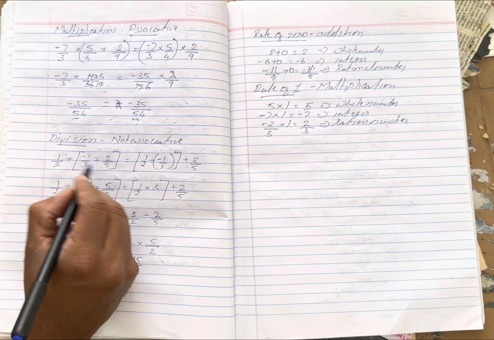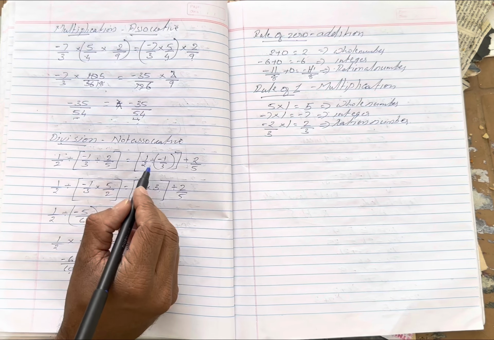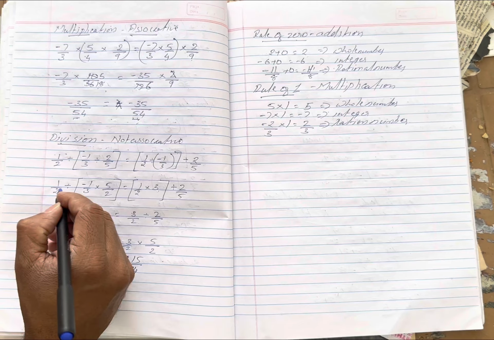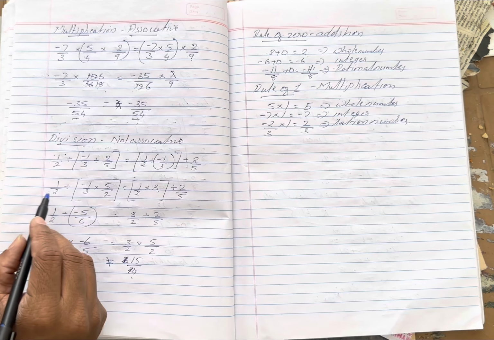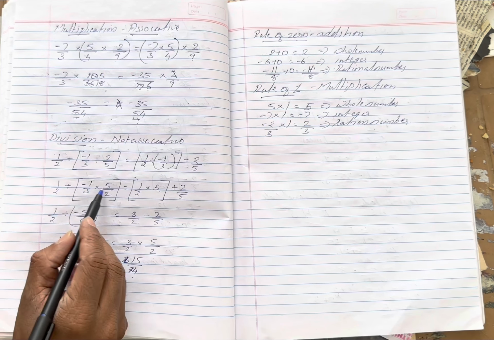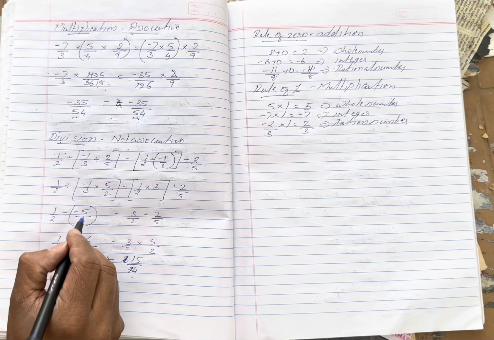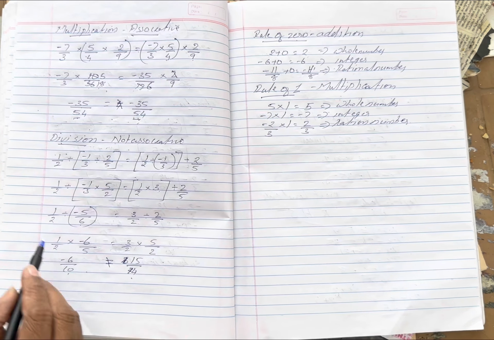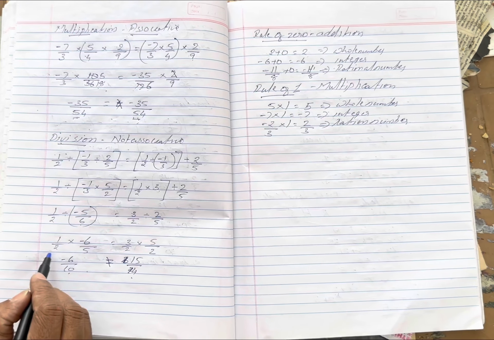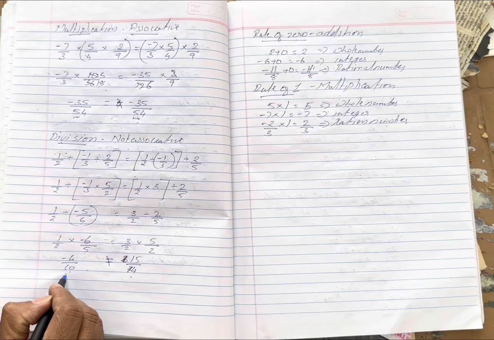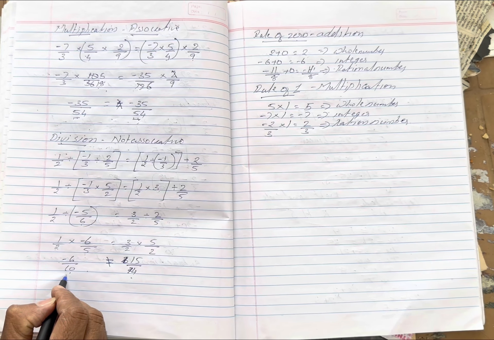Take this example. 1 divided by minus 1 by 3 divided by 2 by 5 in LHS, and 1 divided by minus 1 by 3 divided by 2 by 5 in RHS. First we take the LHS part. 1 divided by minus 1 by 3 into 5 by 2 will be equal to 1 divided by 1 by 2 divided by minus 5 by 6. So it will become 1 by 2 into minus 6 by 5. The answer is minus 6 by 10 in LHS.